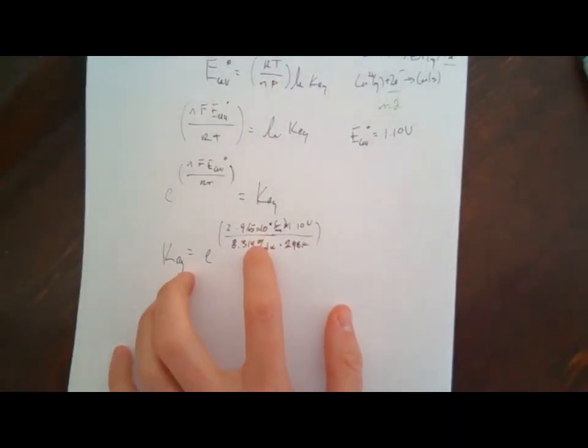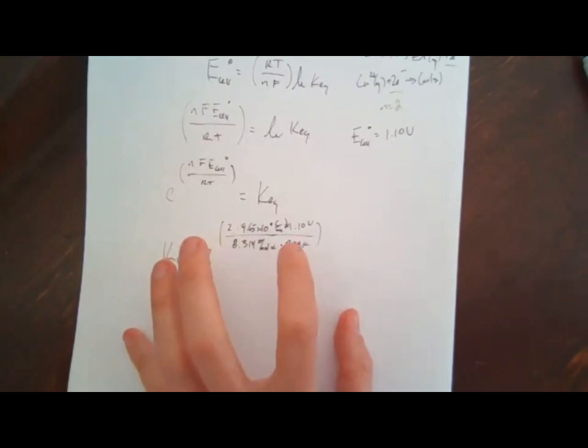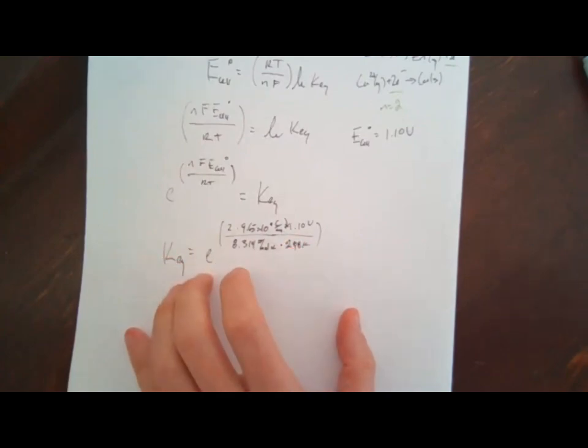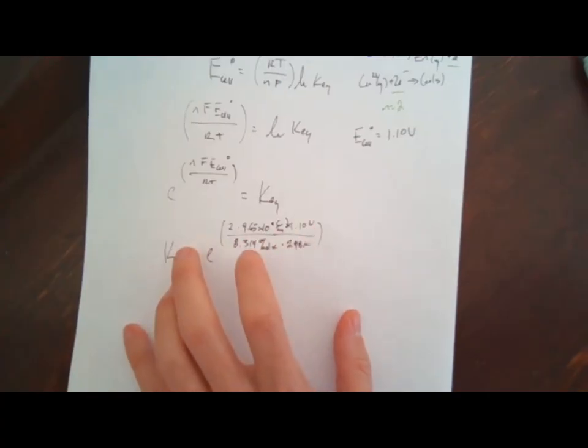So R and F are always going to be constants, so you can always plug those in. Cell potential and n depend on the chemistry, and then the cell conditions we do want to be mindful of. You can normally assume it is 298 K, but not always.